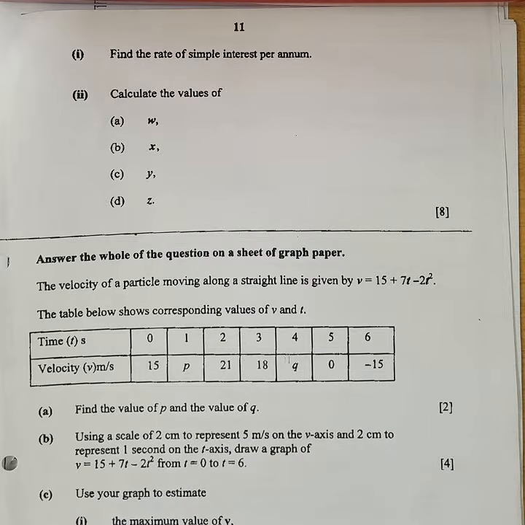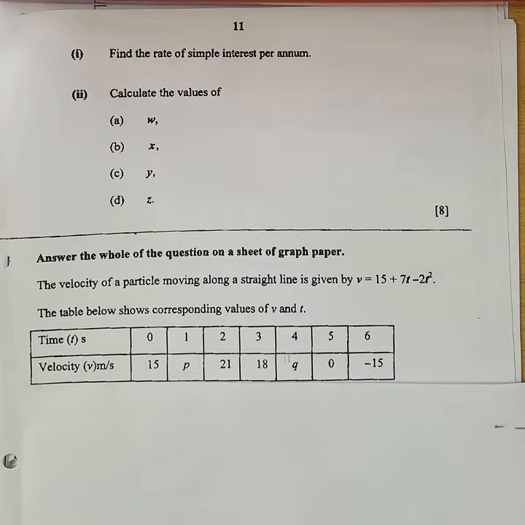So as I told you, on part A, usually they are going to examine you on substitution. So the first step here, you need to write the equation as it is. Here we are going to write v is equals to 15 plus 7t minus 2t squared.